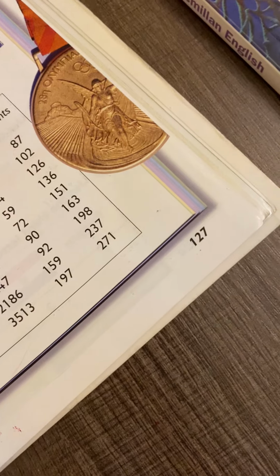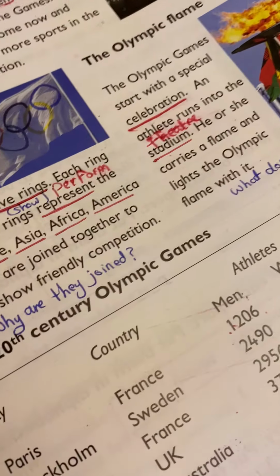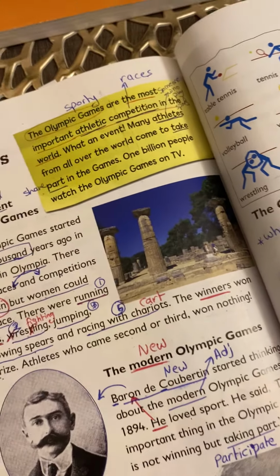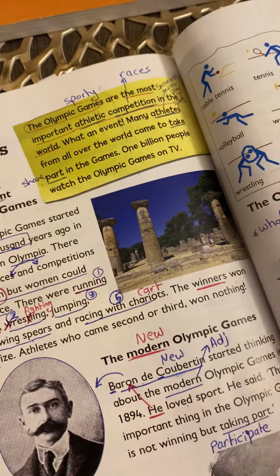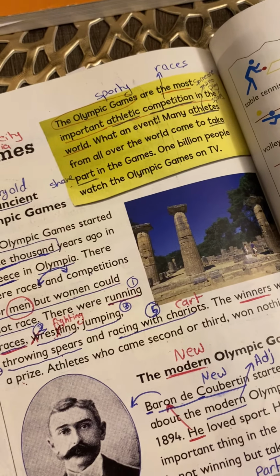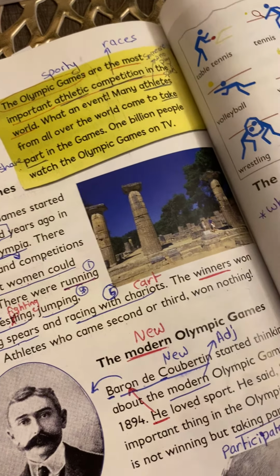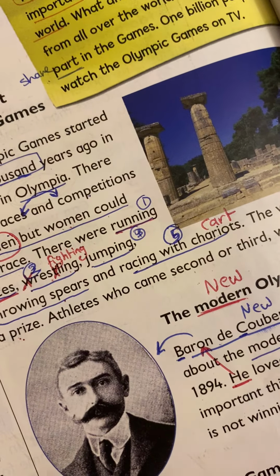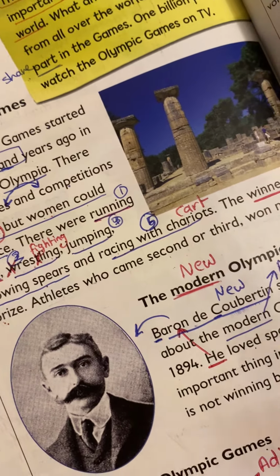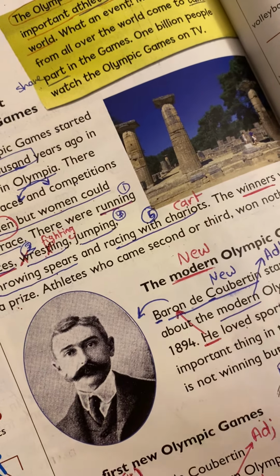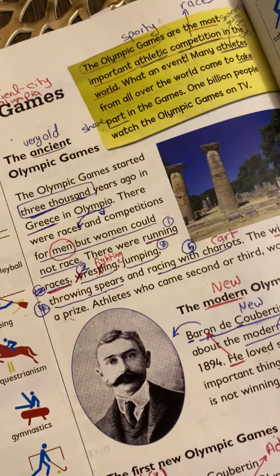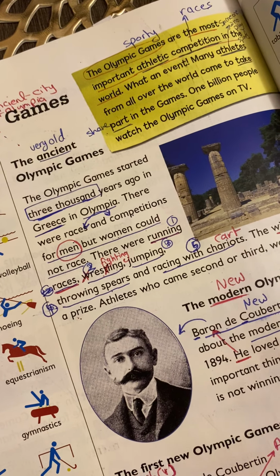Can you tell me what is the definition of the Olympic Games? Do you remember what is the meaning of the Olympic Games? The Olympic Games are the most important athletic competition in the world. And we said that athletic means sporty, competition means races. So it is the most important sporty races in the world.